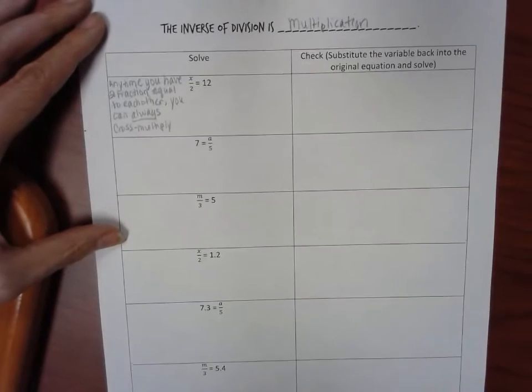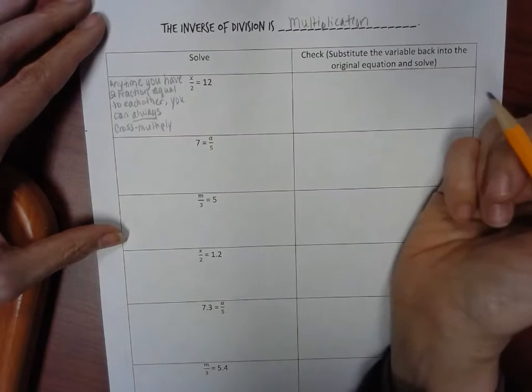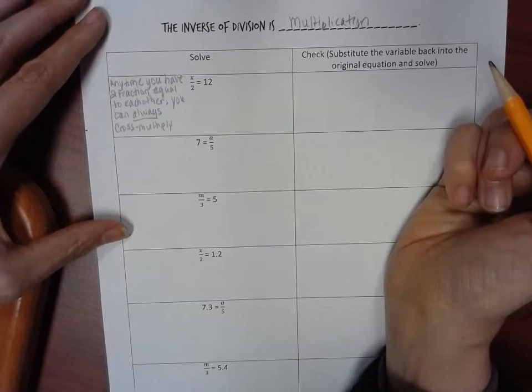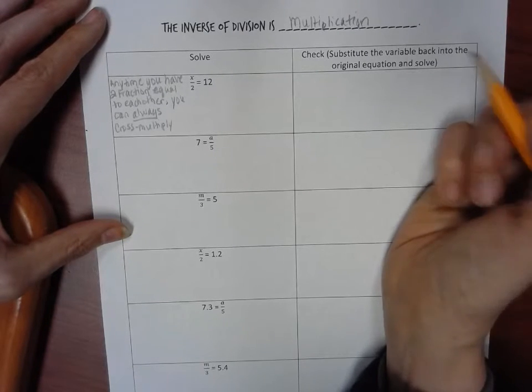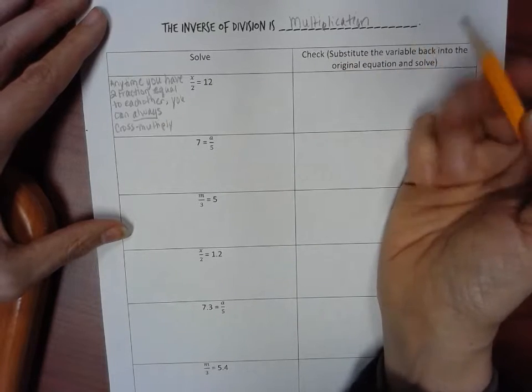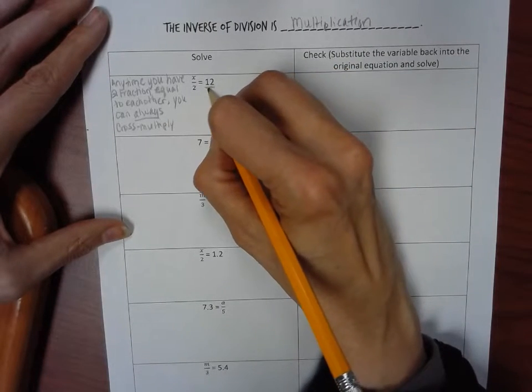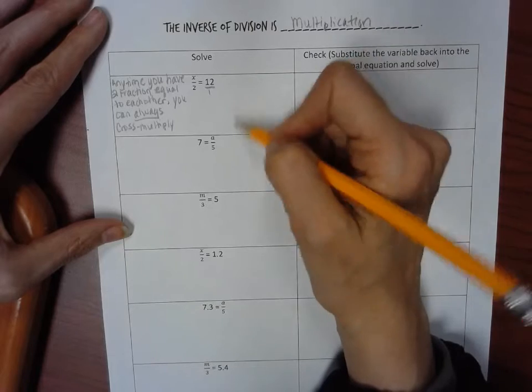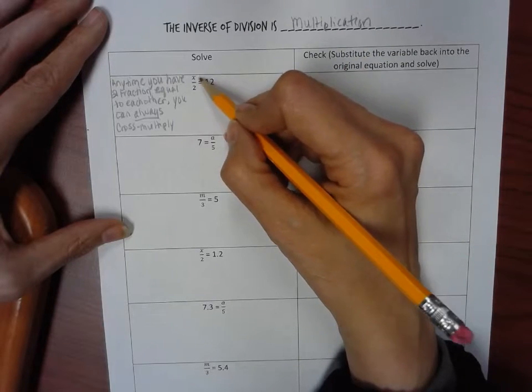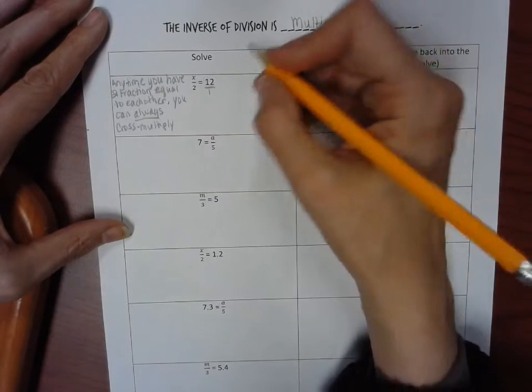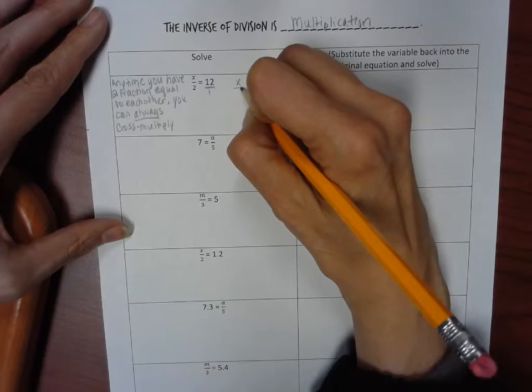Let me focus this again. Anytime you have two fractions equaling each other, you can always cross multiply. And you might be going, hey, wait a minute, Mrs. Hutchison, there are not two fractions here. Well, no, there's not, but I can make two fractions. I'm going to copy the problem down over here because I don't like how this is going to slant, and I want to show you that we are definitely cross multiplying.